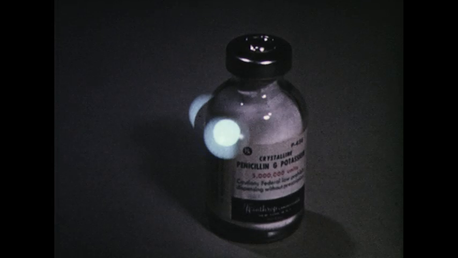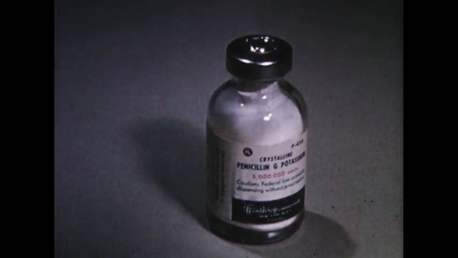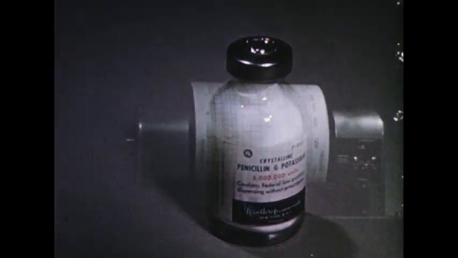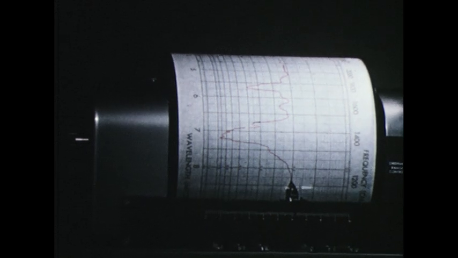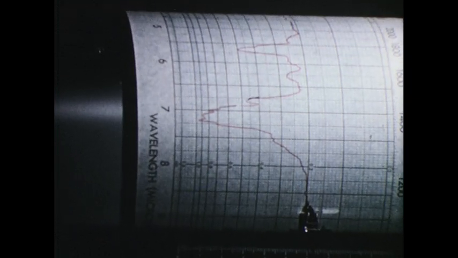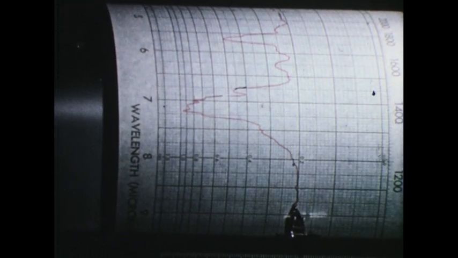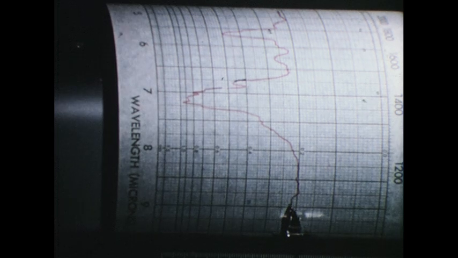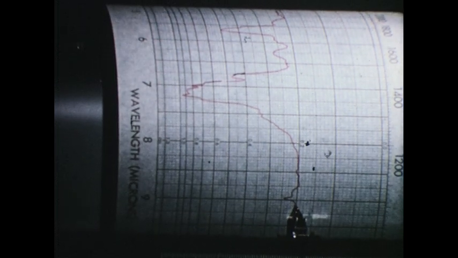Infrared spectroscopy has contributed much to the progress of science. It has given us insight into the structure of such simple molecules as water and carbon dioxide, and such complex molecules as penicillin. It has provided a new and rapid method of analysis and control. To modern science and industry, it offers both an eye to the unknown and an eye to the future.